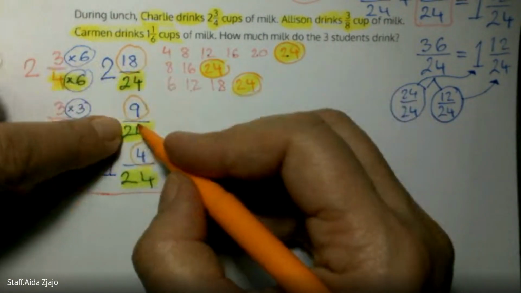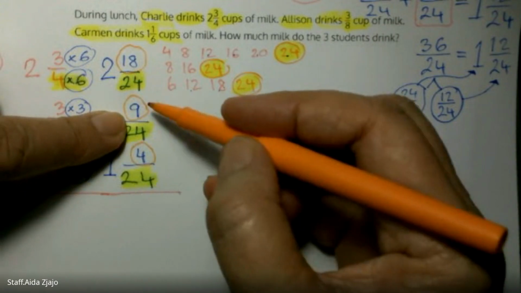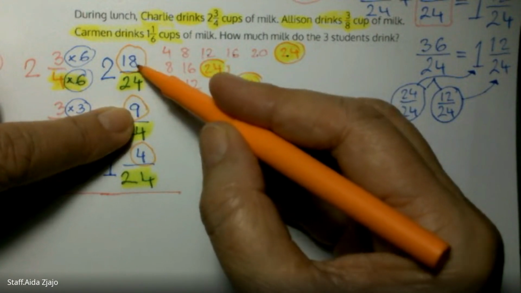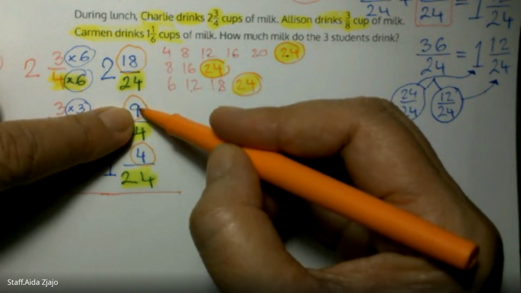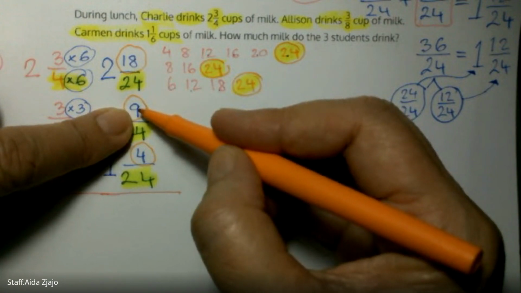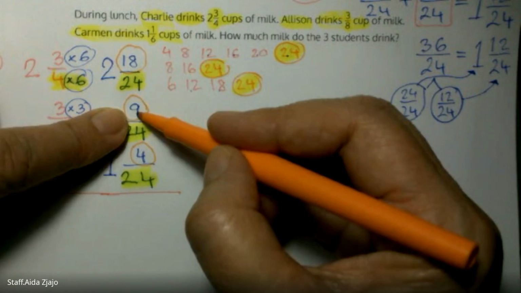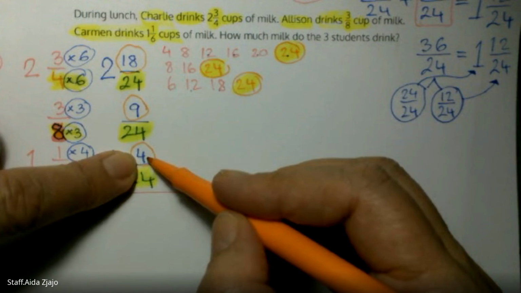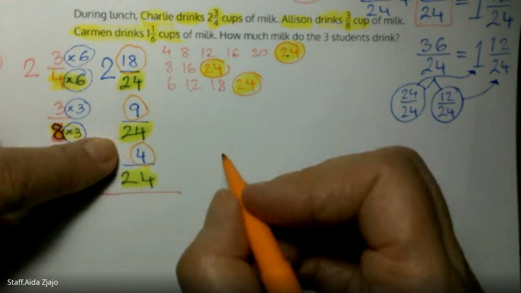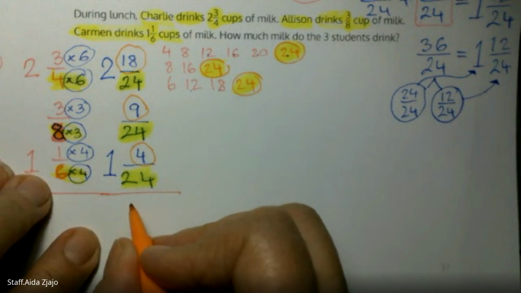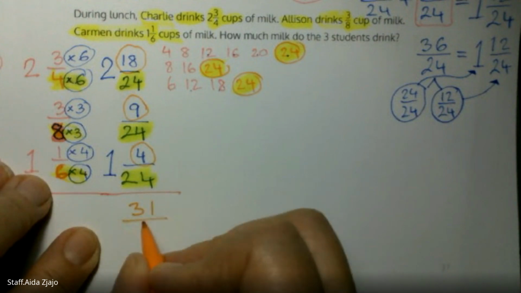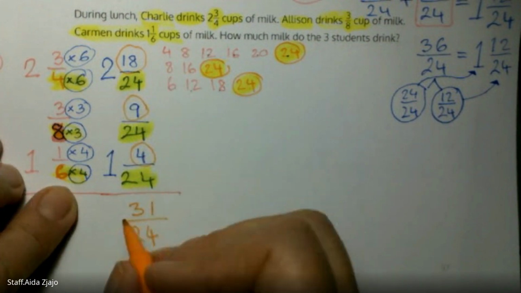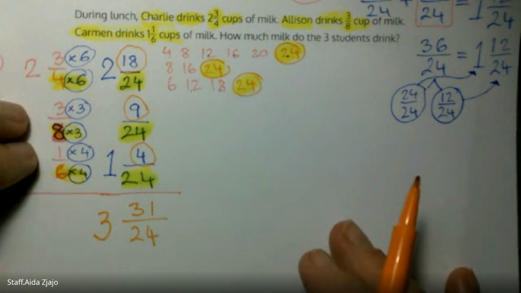So 18 plus 9, if I take 1 from 9, 1 from 8 to make 10, that would be 17 plus 10. So that would be 27. 27 plus 4 is 31. So I will have 31 24ths. And 2 wholes plus 1 whole makes 3 wholes.